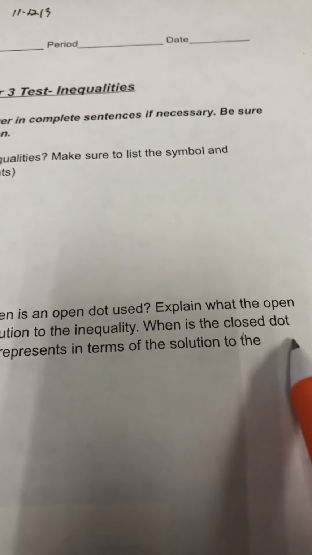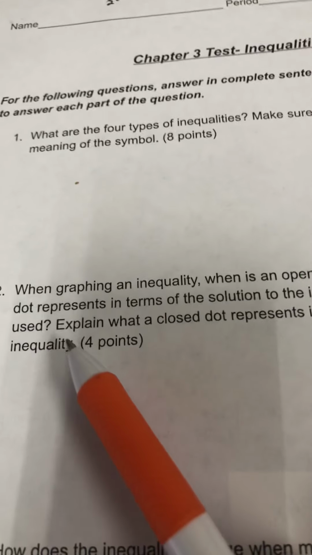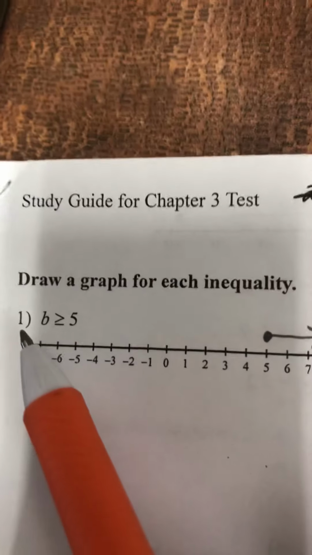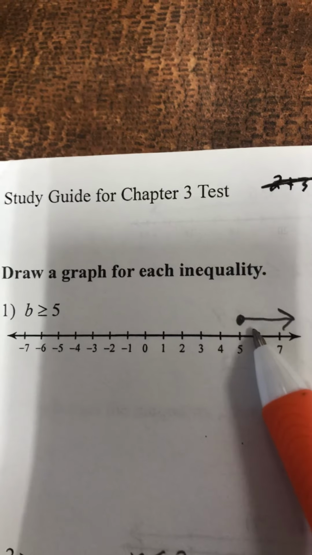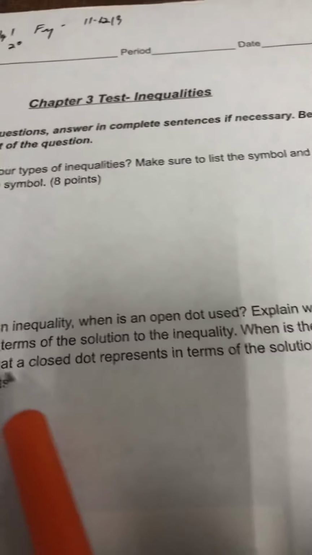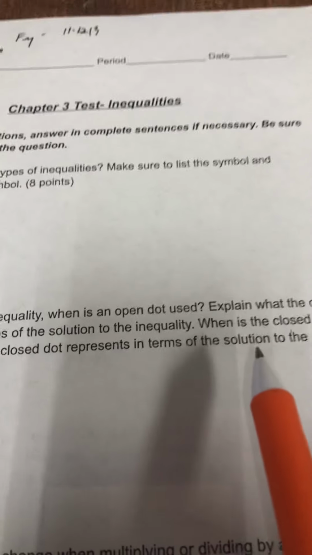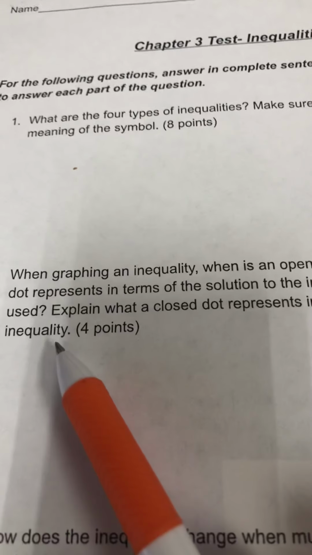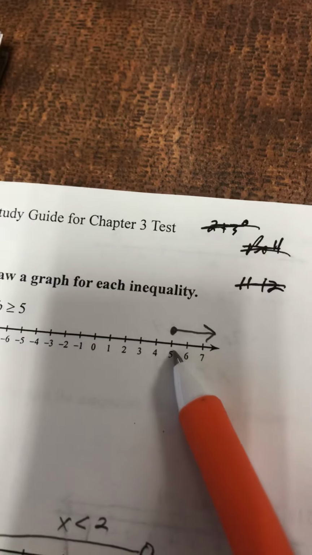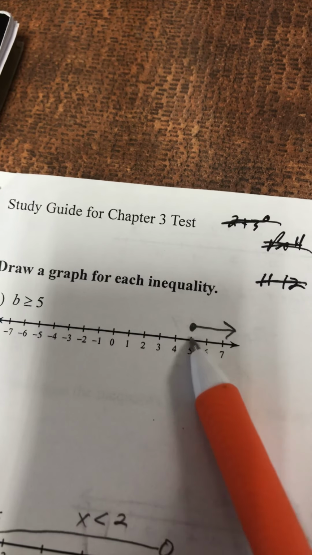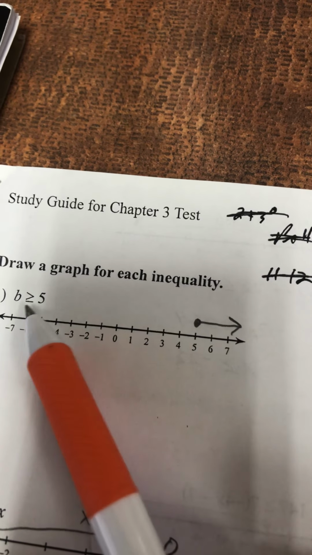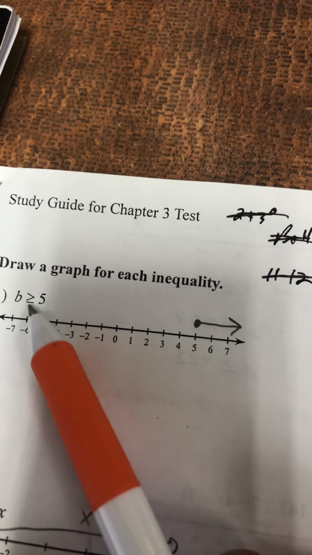Explain that. And when is the closed dot used? You have the example right here, your number one from your study guide from the day before. And explain what a closed dot represents in terms of the solution to the inequality. So same thing. What does that mean? Does that include the 5 in the answer? Would the 5 be included? What this symbol means is a big clue.